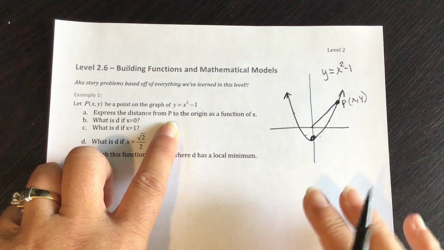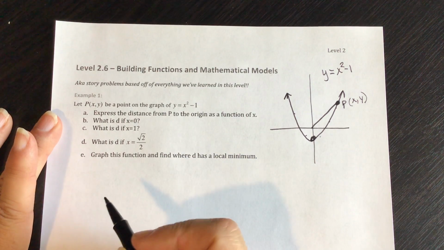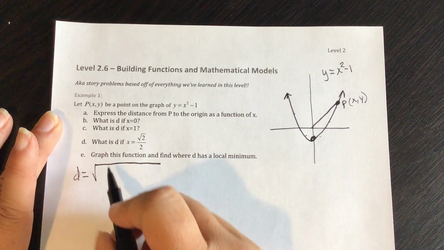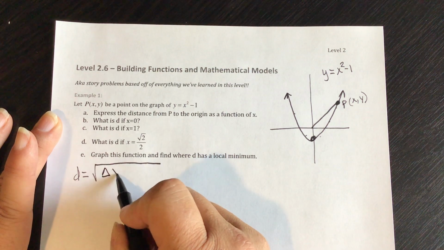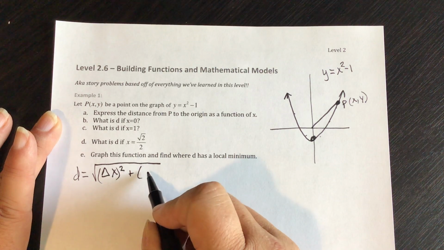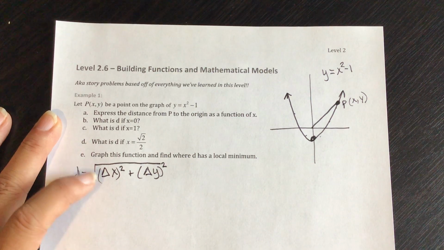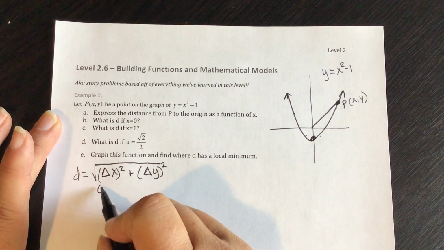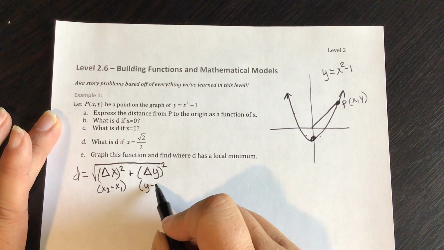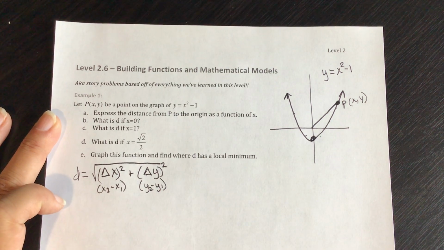We're going to write this as a function of x, but to start off with, we know that distance is, I'm going to write this a little bit differently, the change in x squared plus the change in y, and that value is squared. So the change in x still means x2 minus x1. This is still y2 minus y1, okay? And we're going to square those values.